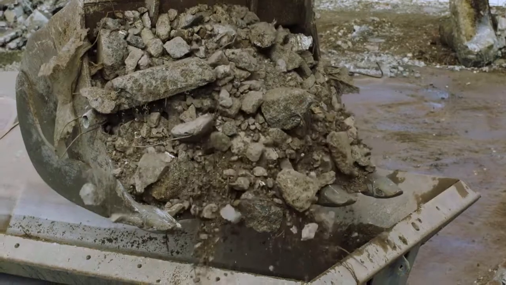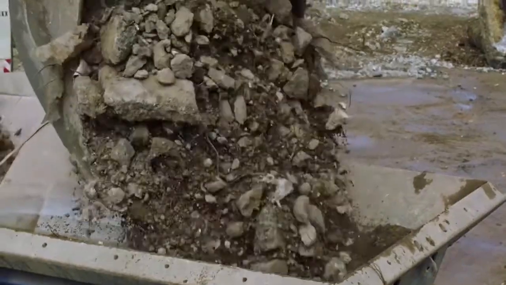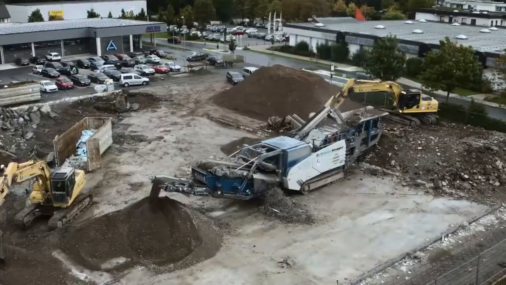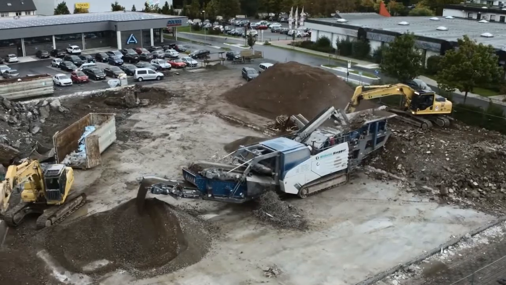The material flow has a central role in the processing technology. Customers want the widest possible variety of different materials to be processed. The material flow really determines performance, the quality of the product, and also the wear that happens inside this plant.